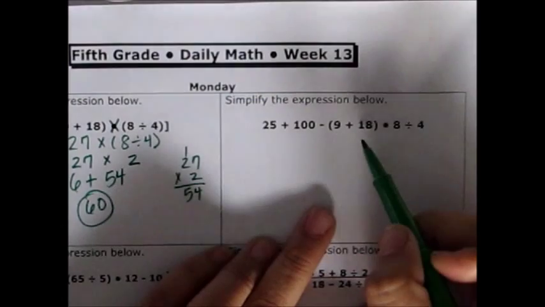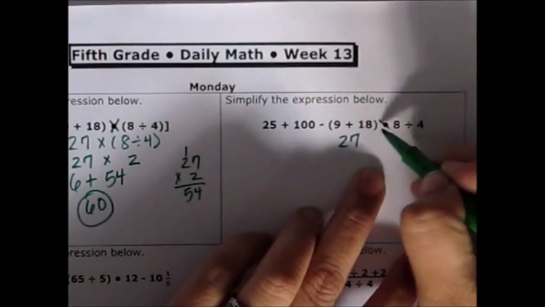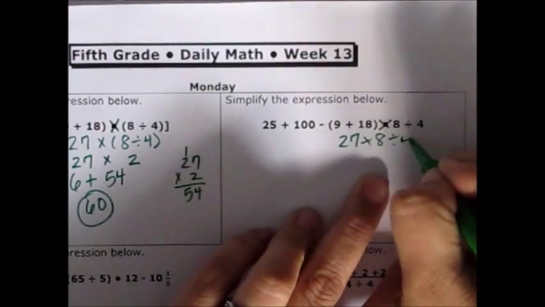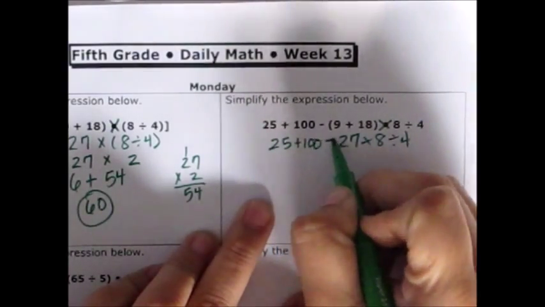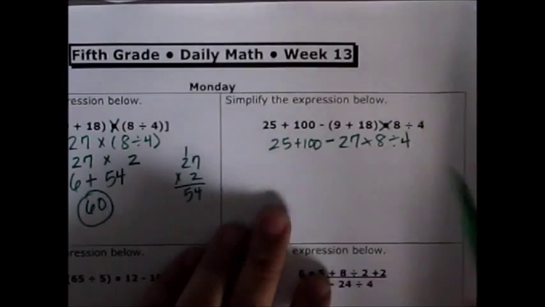I do. I do that first. 9 plus 18, that's 27, and I rewrite it. I know that that means multiply. Okay, so now I have to go through no more groups, so now my next step is multiply or divide. I have to see which one I see first, moving from left to right.